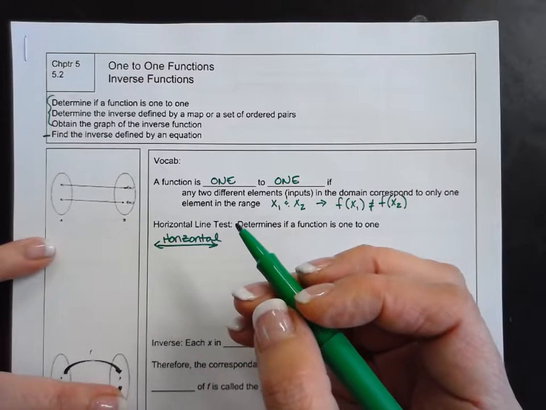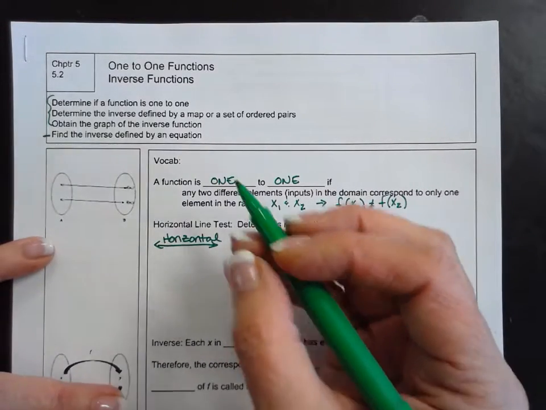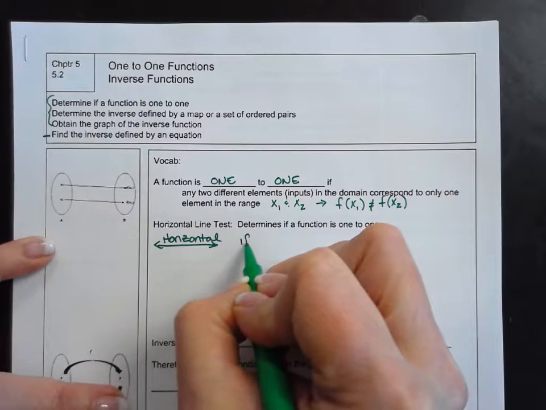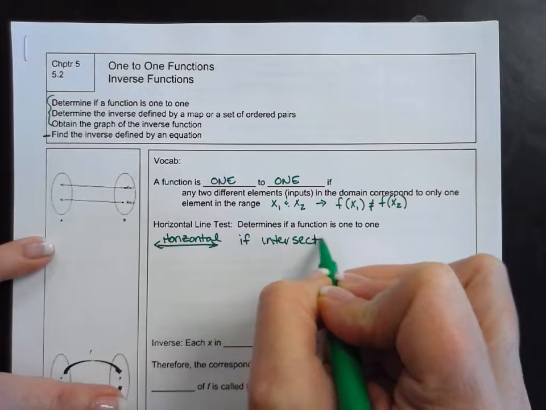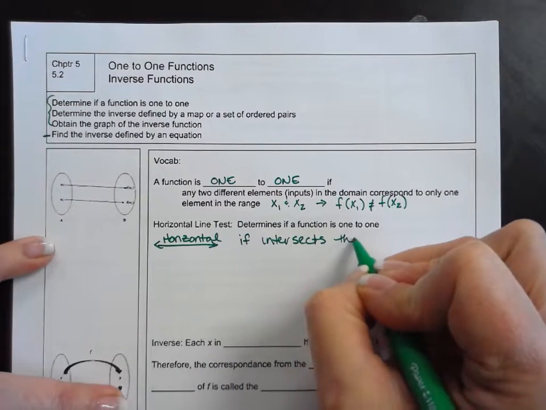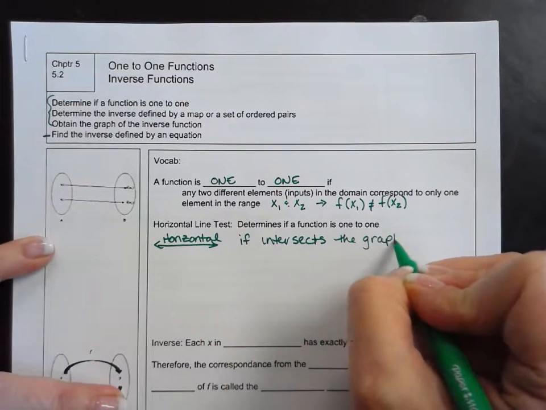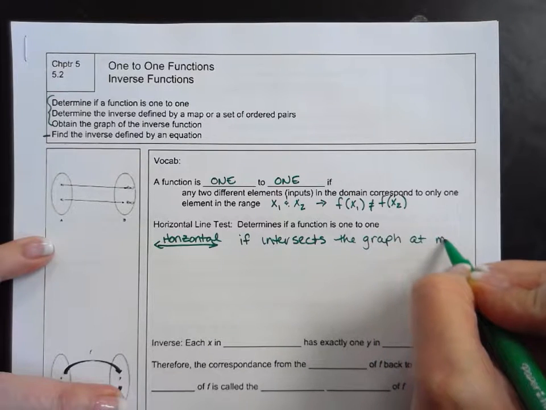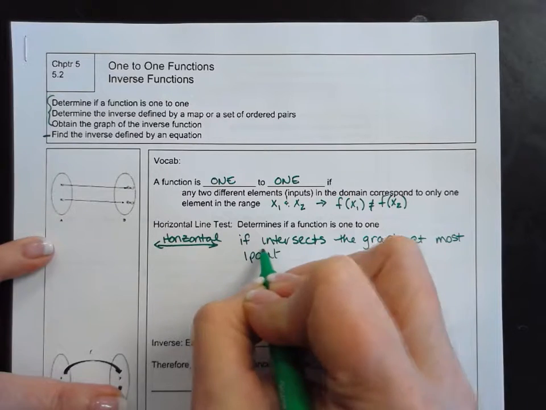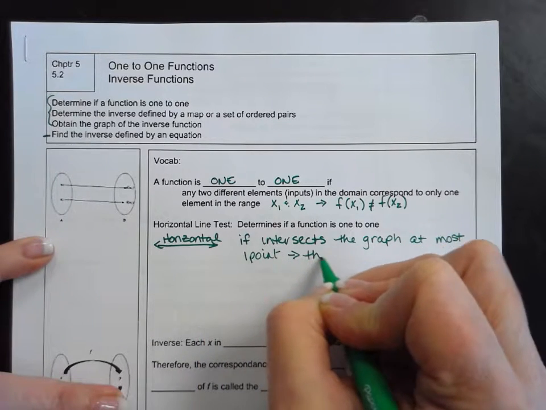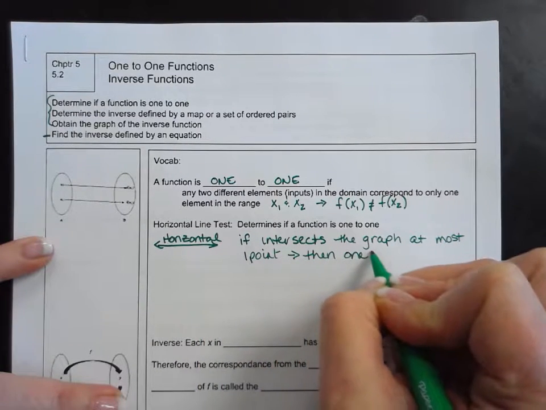All right, and if it intersects the graph at most one point, then the function's one-to-one.